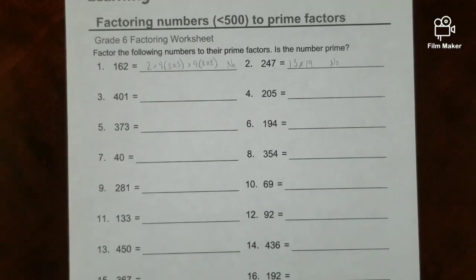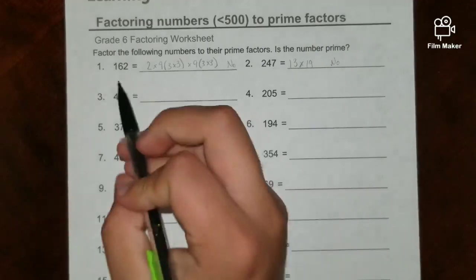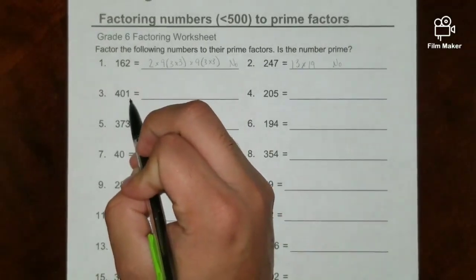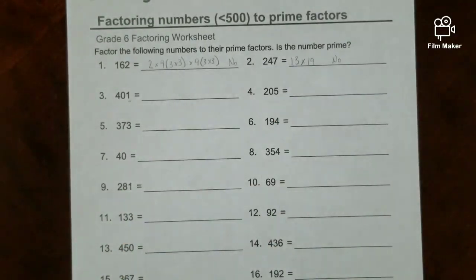For the next one, we have 401. And just looking at it, it's not an even number, so we can't divide it by anything like 2, 4, 6, or 8, since it's not an even number, because even numbers can only equal even numbers. An even number will never be odd.